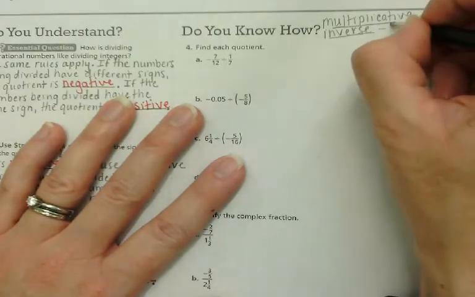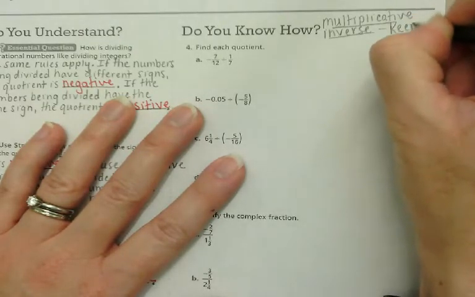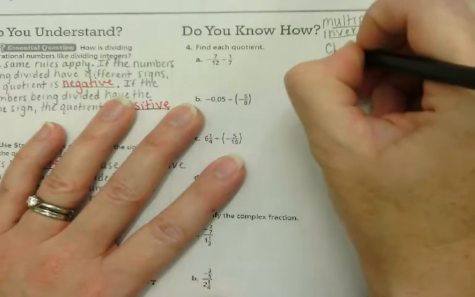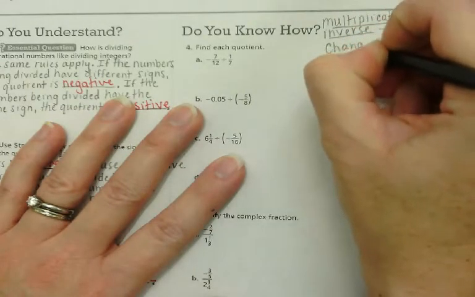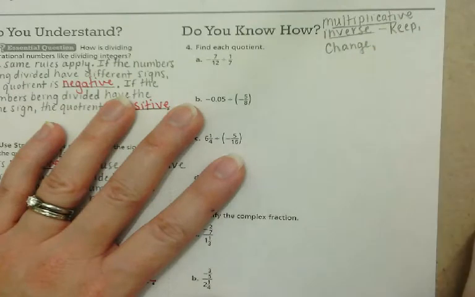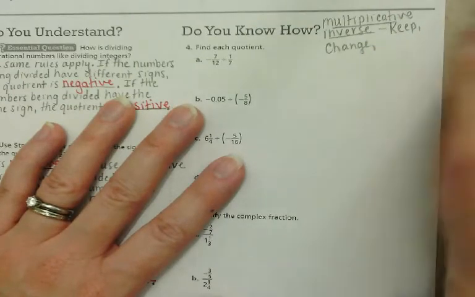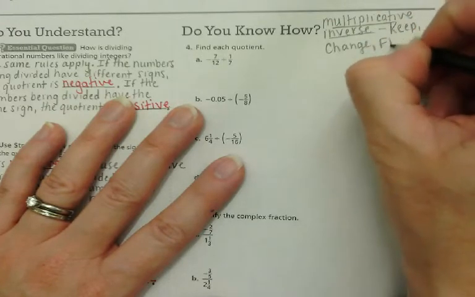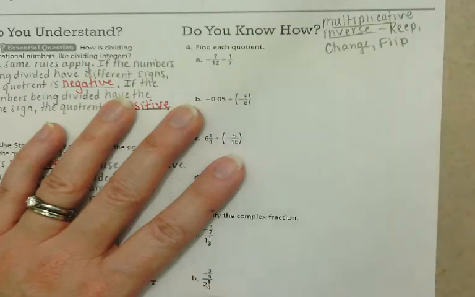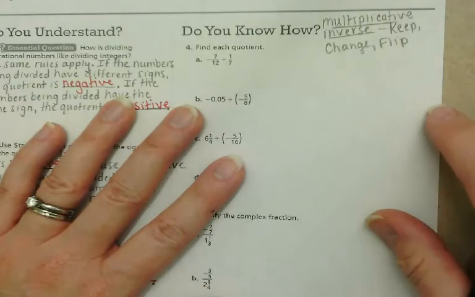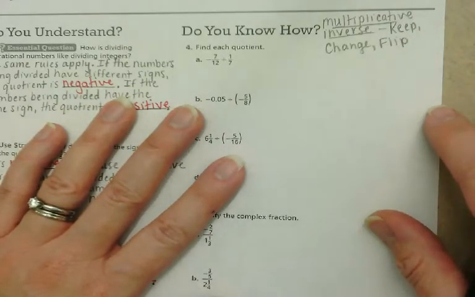We are going to keep, we're going to change, and we're going to make a second change, just like we did with the additive inverse, but our second change here would be a flip, because we're going to take the reciprocal of the second number.